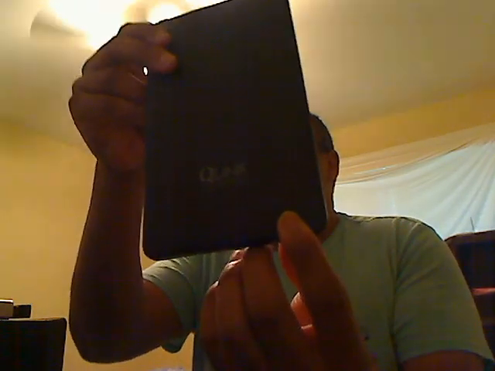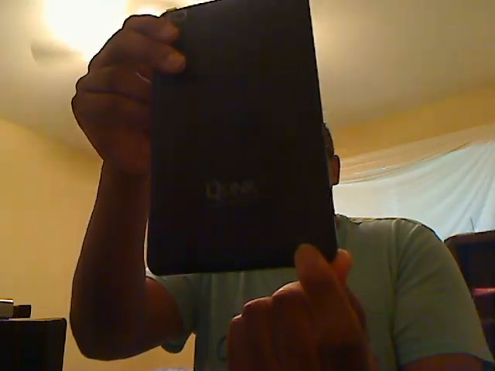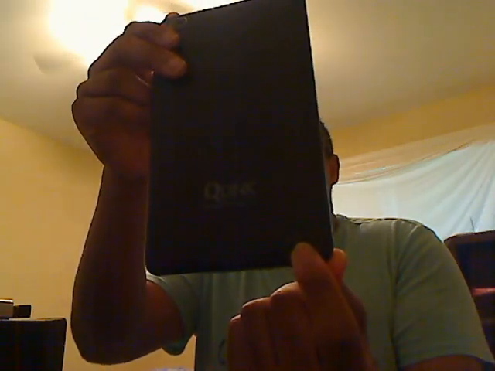There's the speaker. There's the back-facing speaker. The speaker's facing in the back of it. There's the Qlink branding right there.